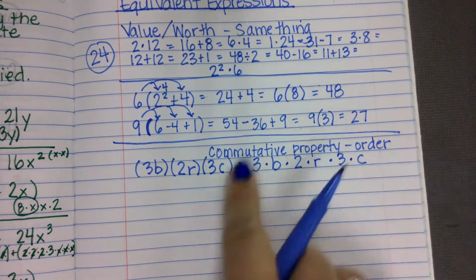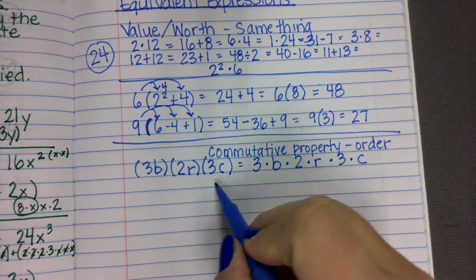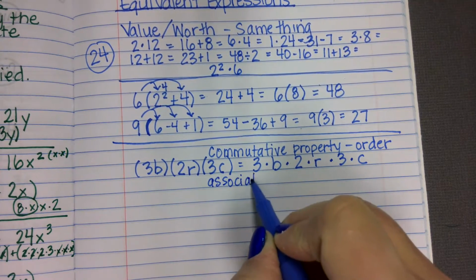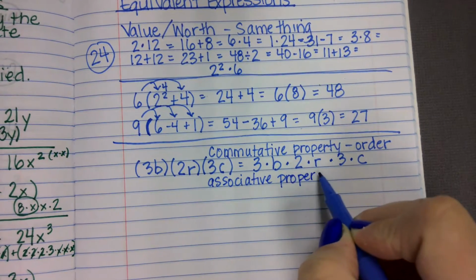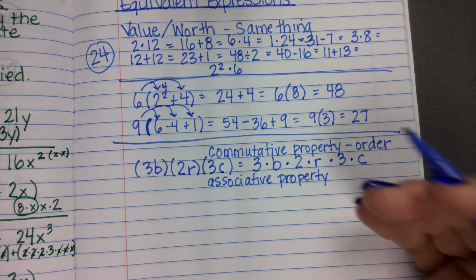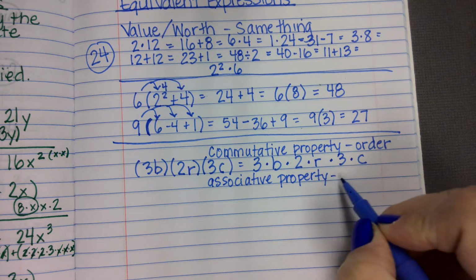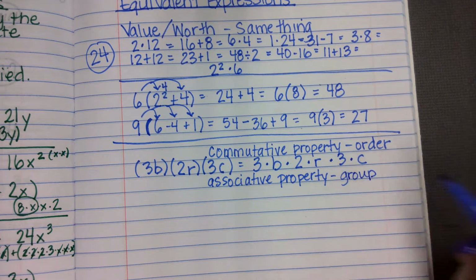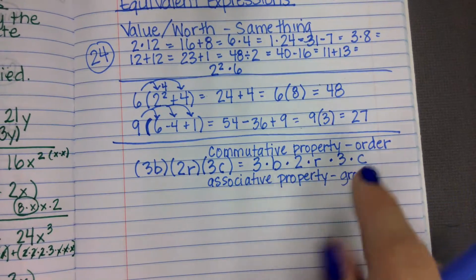Now I can switch the order of these and group things that are alike. That is using the associative property. I know you think it's funny that I am always harping on these properties, but next year in 7th grade, your teachers are going to assume you know what all of these mean. The associative property means I can group like things, okay? So I'm going to group the numbers and then group the variables.